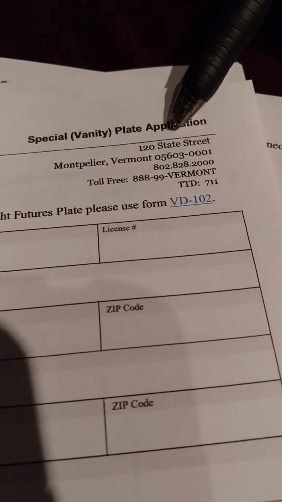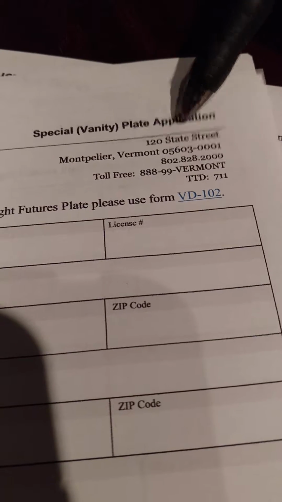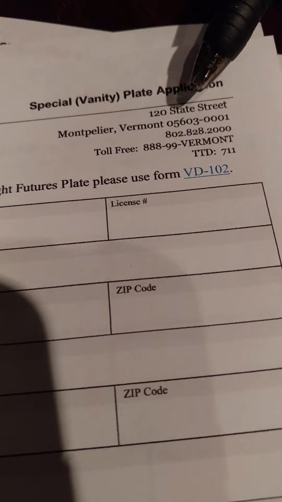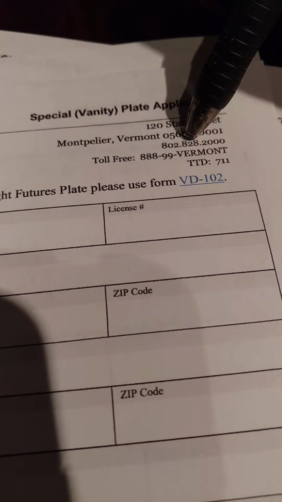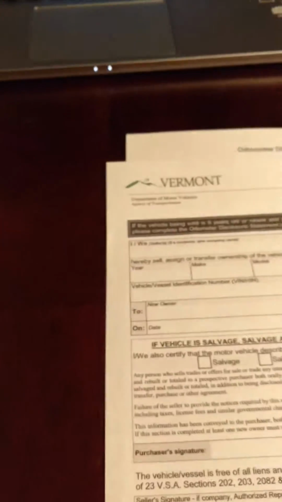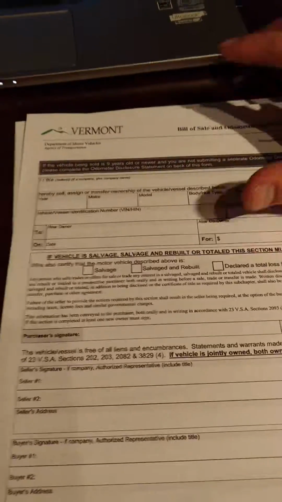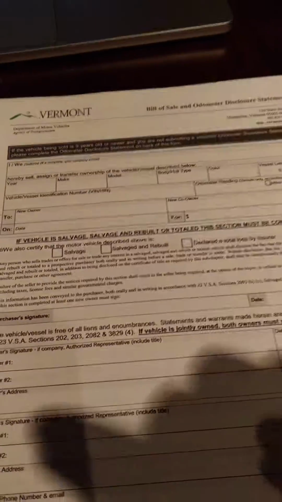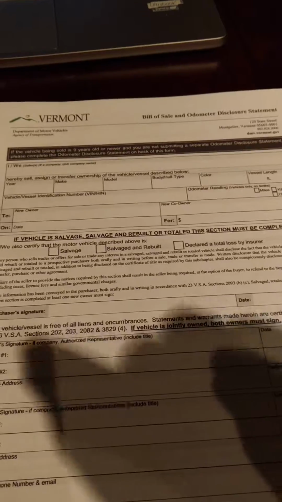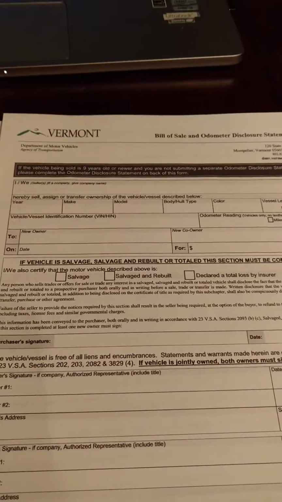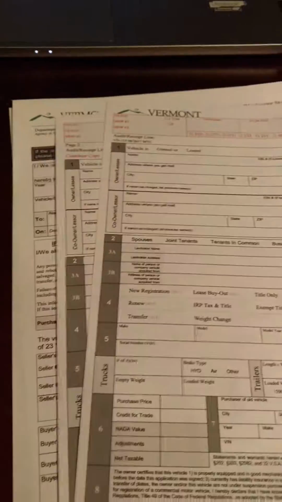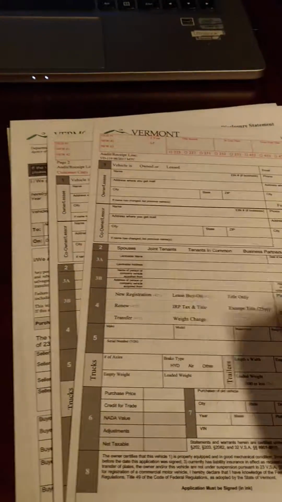Now, to send everything, the place you send it to is this address, which is 120 State Street, and you just send it to them. Whether or not you're doing your vanity plates, what you would send them is your bill of sale, if you have this bill of sale, or if you have the other bill of sale, send them that. If you have a title, I would send them only the copy of the title. Don't send them the original. And then what you do is, in your registration form, a check.